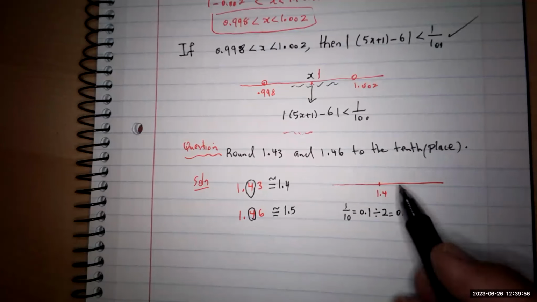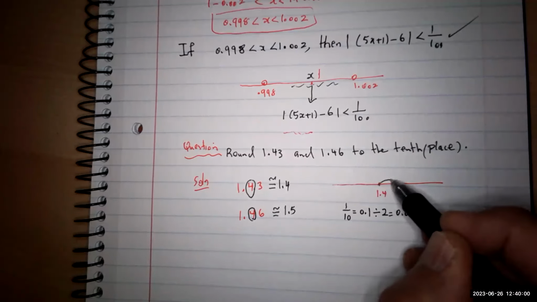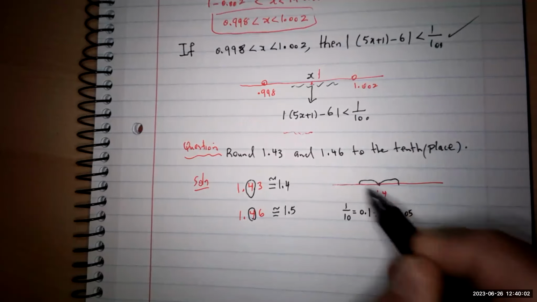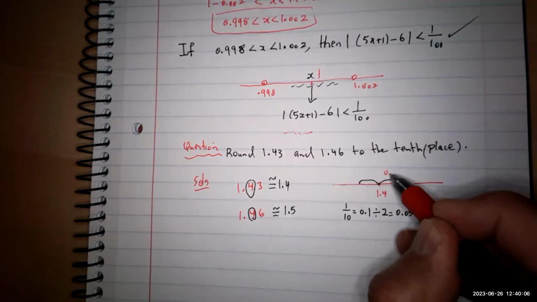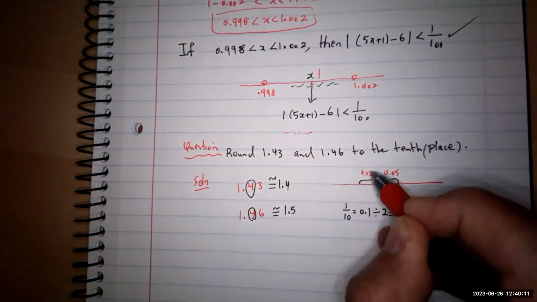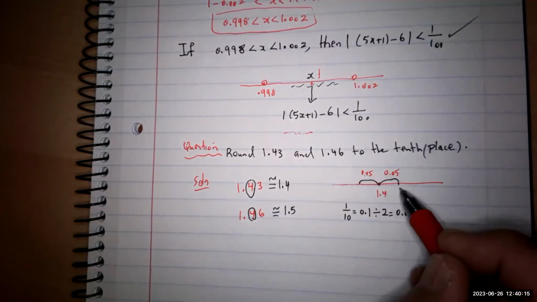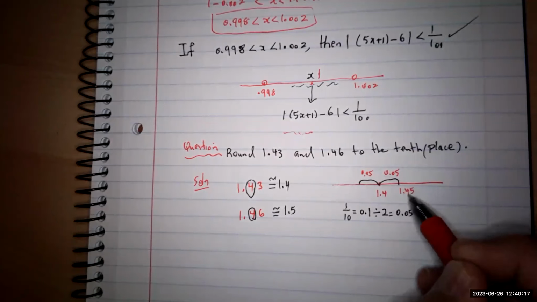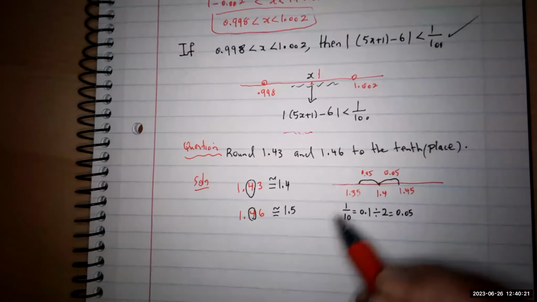So your tolerance is, if you go to the right and the left, 0.05 to the right and 0.05 to the left. So if you add it to the 1.4, that gives you 1.45. If you subtract it, that gives you 1.35.